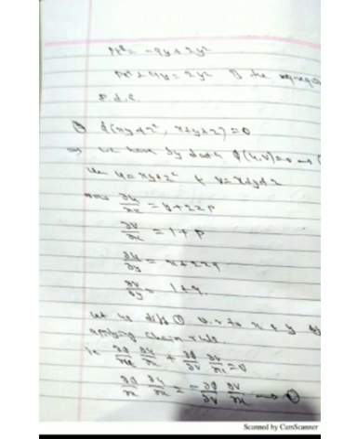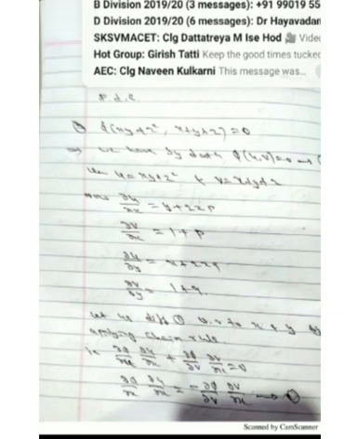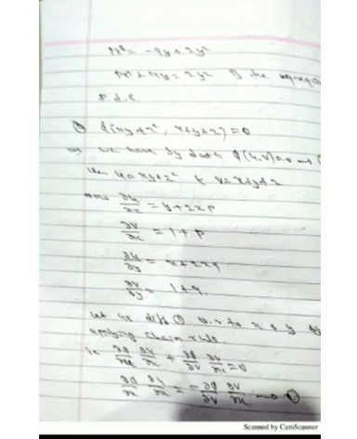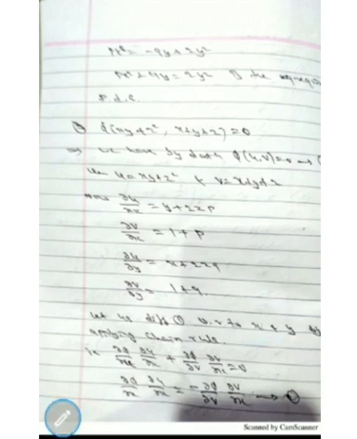So differentiation of phi with respect to x is dou phi upon dou u into dou u upon dou x plus dou phi upon dou v into dou v upon dou x is equal to 0 using the chain rule. Equating, dou phi upon dou u into dou u upon dou x equals minus dou phi upon dou v into dou v upon dou x. And I have called that equation number 2.